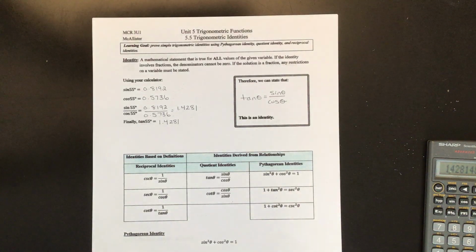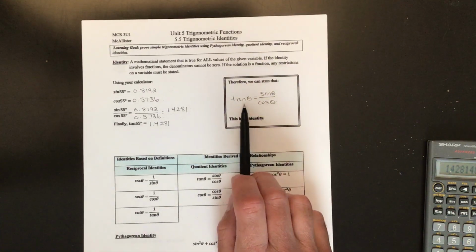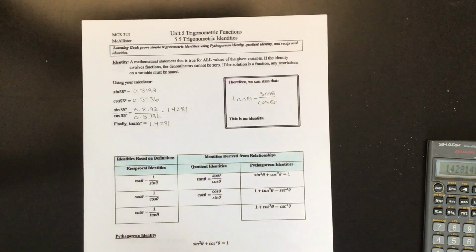Now in the example here, I used 55 degrees. In reality, it could have been any angle. Any acute angle could have been used: the sine of 21 degrees divided by the cos of 21 is equal to the tan of 21. Any angle will work. So because it works for all angles, we call it an identity. The tan of the angle is always equal to the sine divided by cos of that same angle.